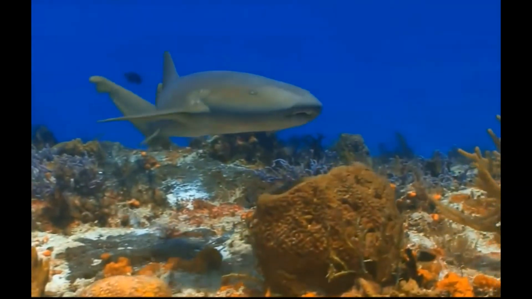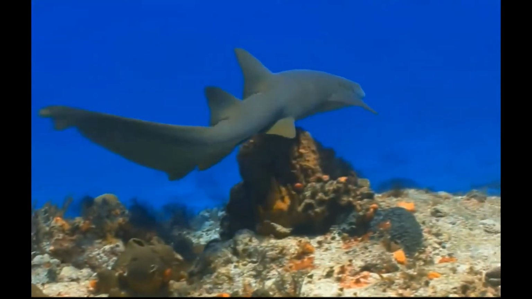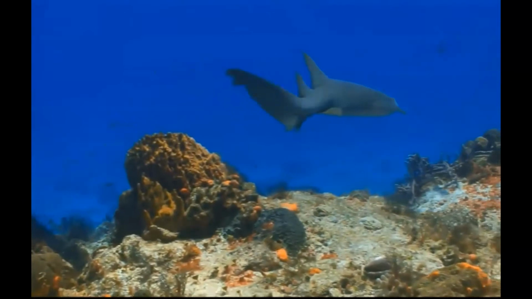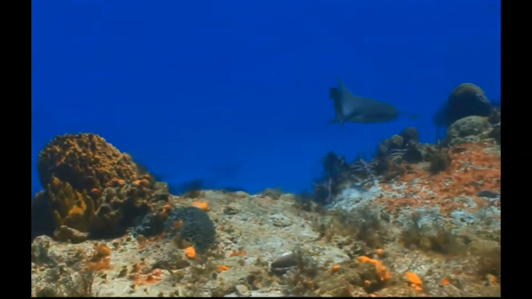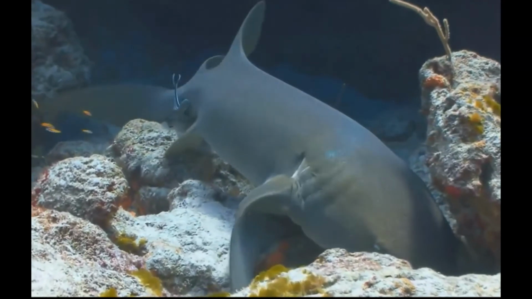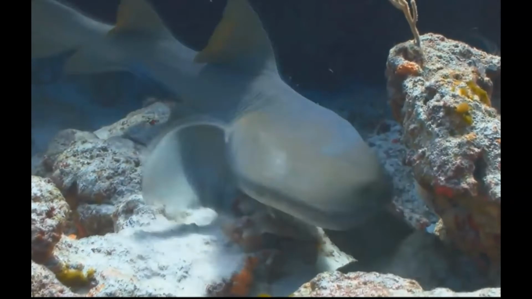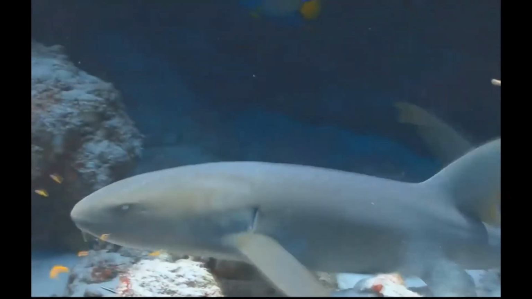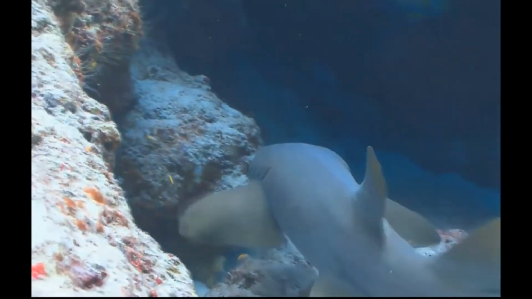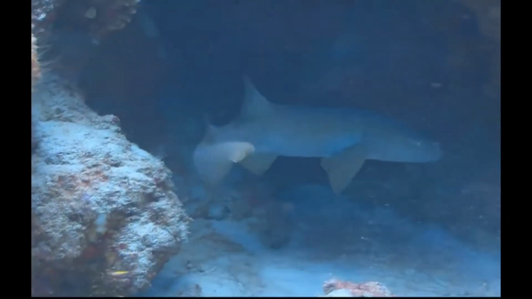This nurse shark is unusually active for the daytime. Usually, a nurse shark will hide under ledges or in crevices of the reef and come out at night to eat dormant fish that are hiding in the coral. Nurse sharks are slow-moving bottom dwellers and, for the most part, harmless to humans, although they can grow up to 14 feet, more than 4 meters in length.